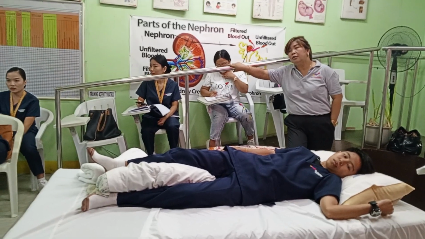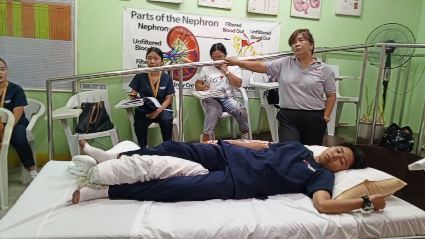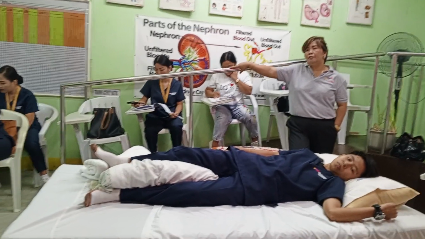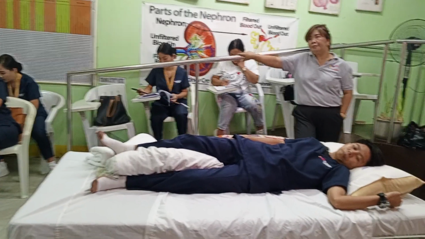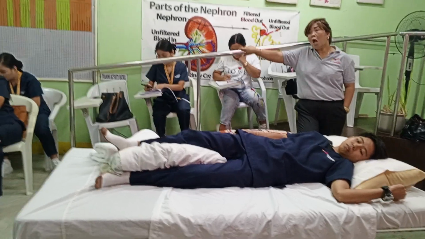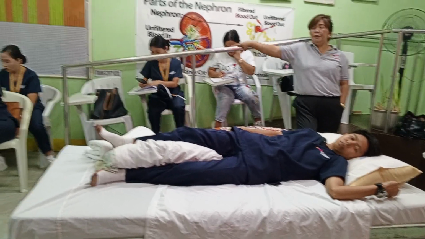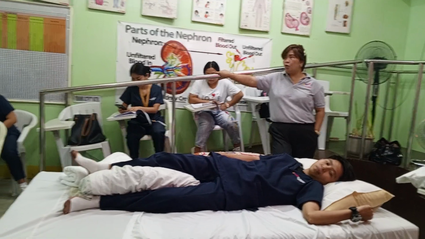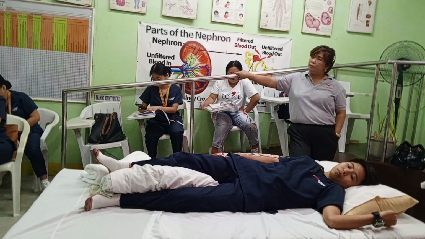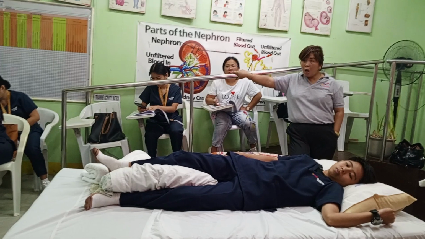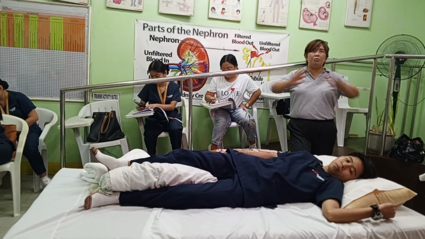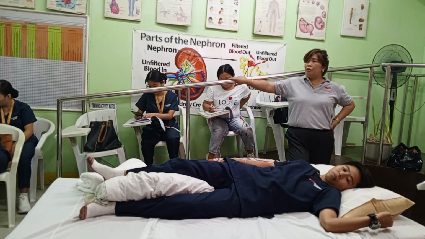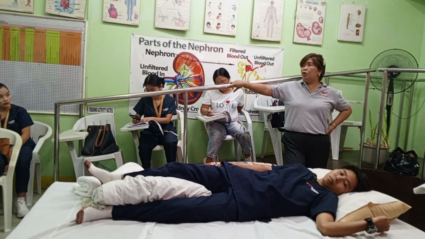Where's your ilium? Upper part. So be specific. Which part of the pelvic bone? Ischium, in this position, is prone to pressure sore. Are you sure? The ilium is the widest part. Are you sure it's prone to pressure sore? It's protected by your gluteus maximus.